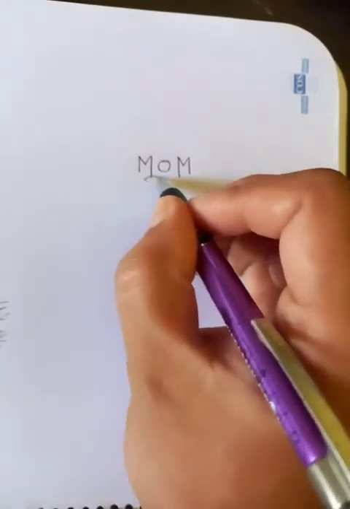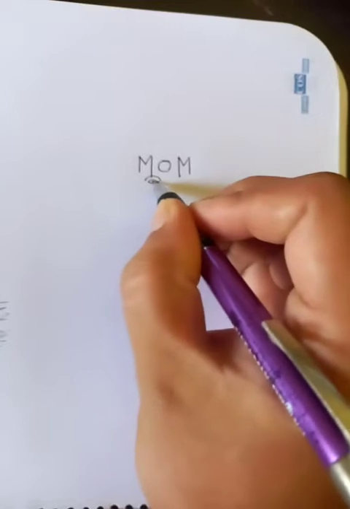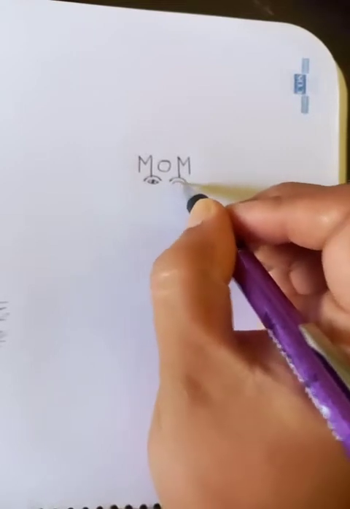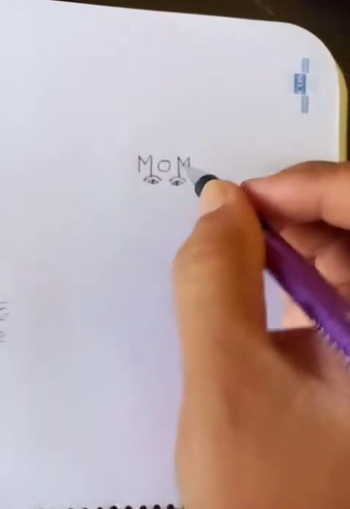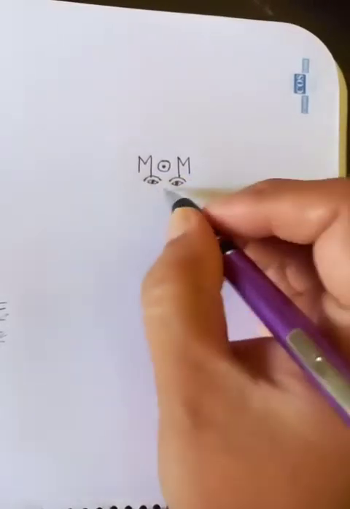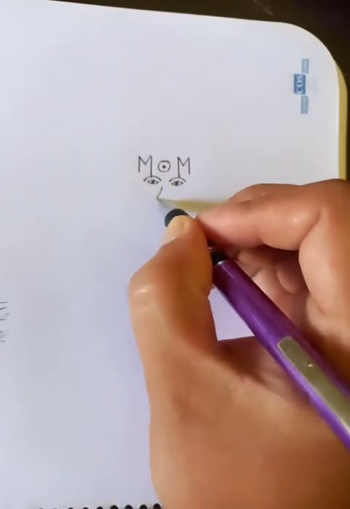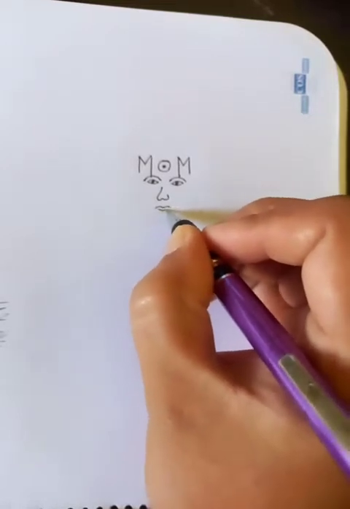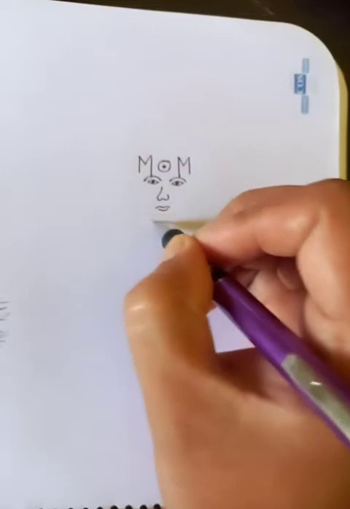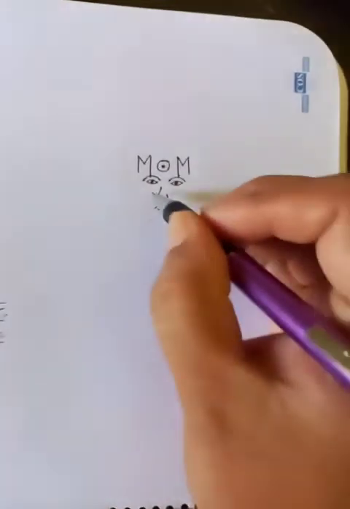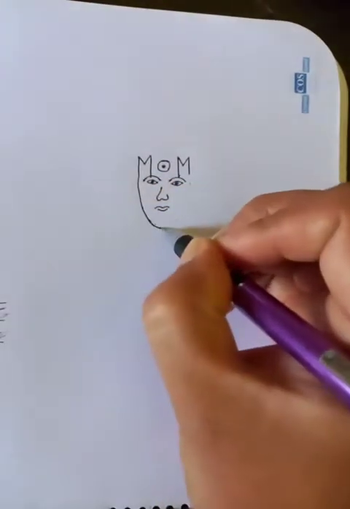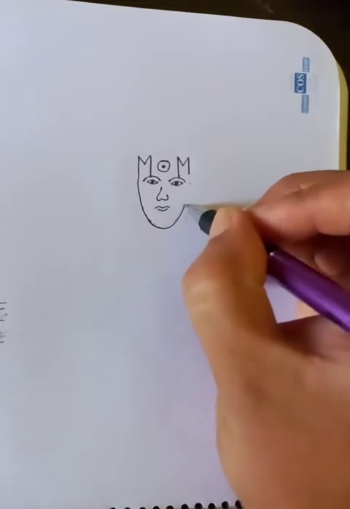Now we'll put the eyes here. Actually, we're drawing the picture of mother from the word mom. This is the eyes. Let's put the nose and the lips here. This is how we complete the face. Drawing of the face.